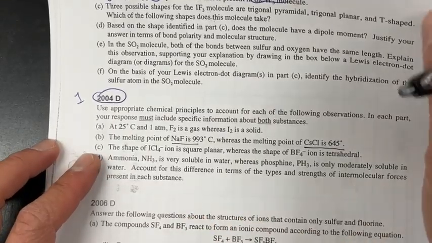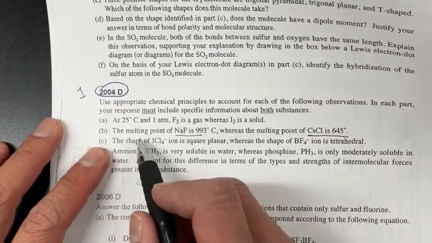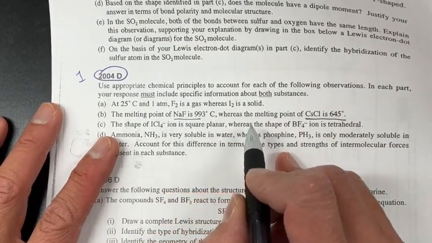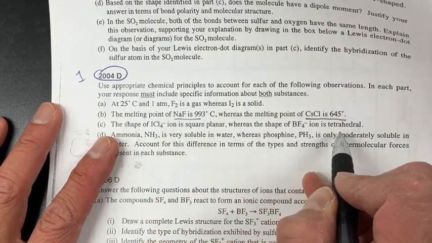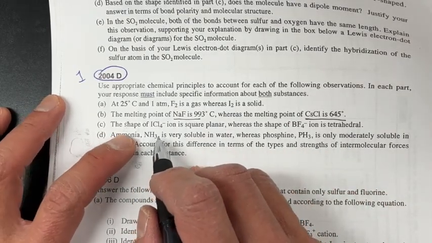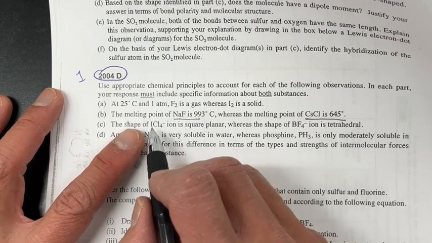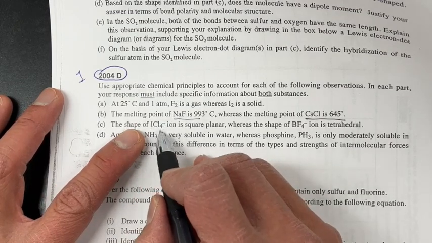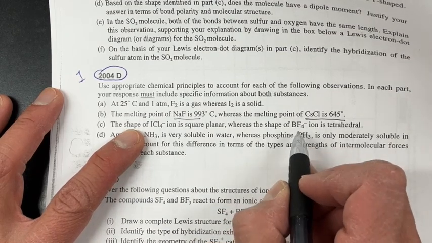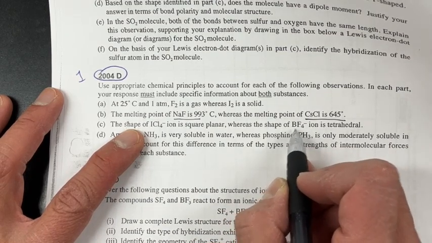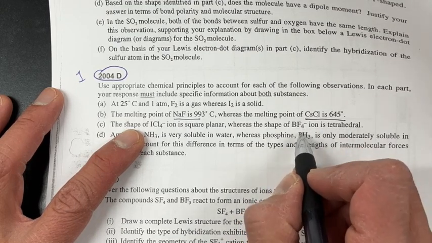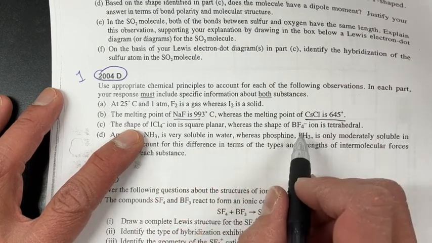Okay, last couple questions. If I look at C, it says a shape of ICl4 negative ion is square planar. Shape of BF4 negative ion is tetrahedral. Well, this one gives you the shape. So let's look at the ion, the things involved. I, nonmetal. Cl, nonmetal. B, it's kind of funky. It's a metalloid / nonmetal, but this looks like it's a molecule because we're talking about tetrahedral things. F, nonmetal.